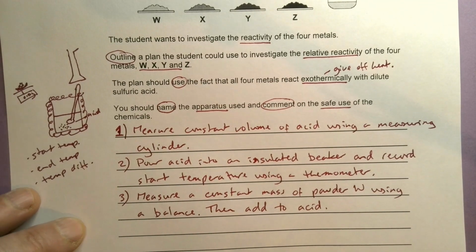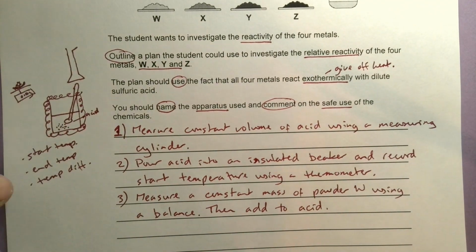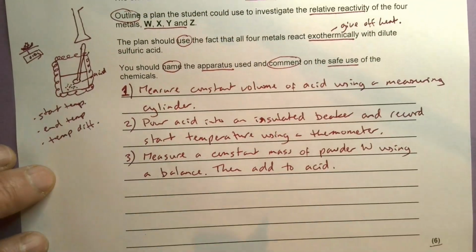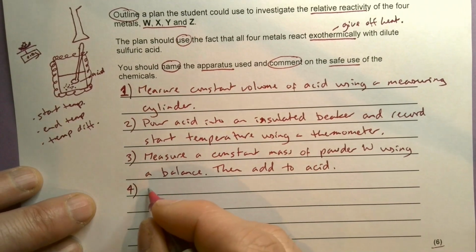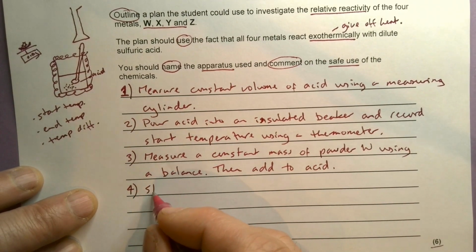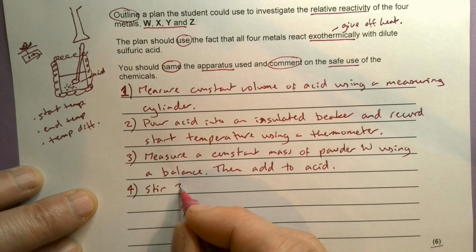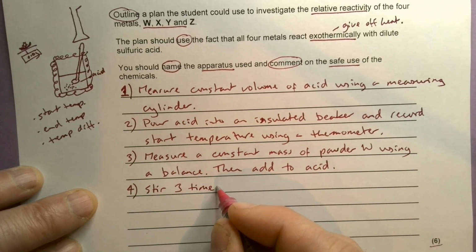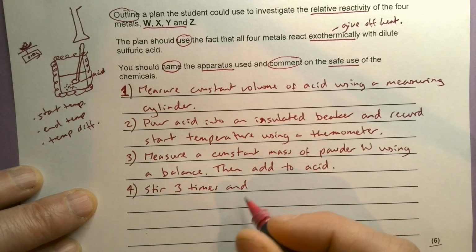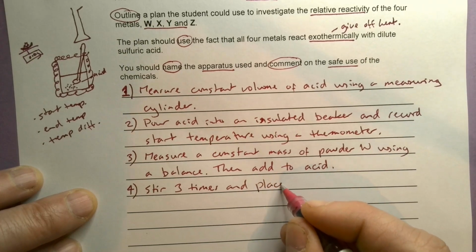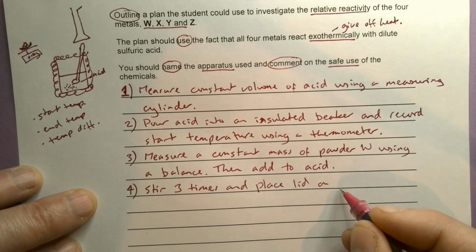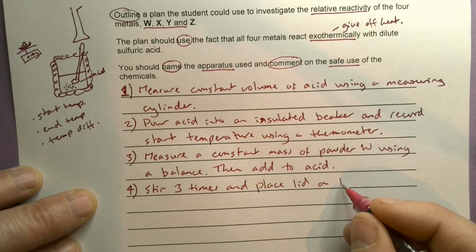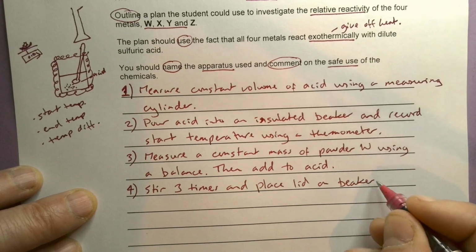Okay, so I'm going to measure the constant mass of that using a balance, then I'm going to add it to the acid. I'm going to stir 3 times and place lid on the beaker. Okay, I want to keep that heat in, don't I?